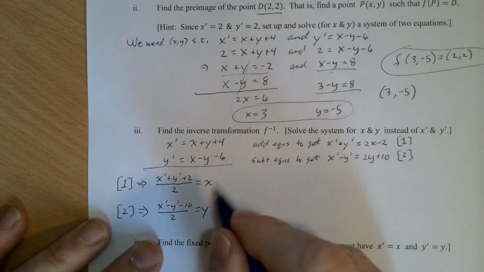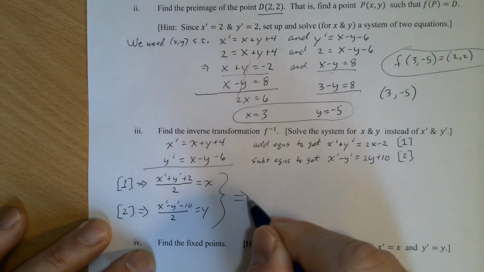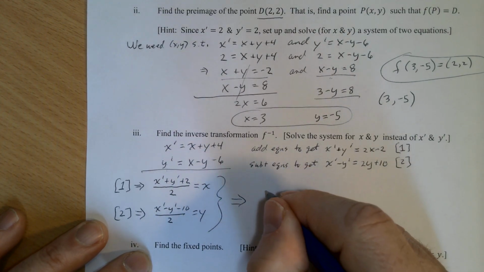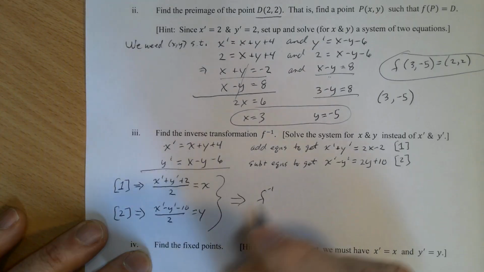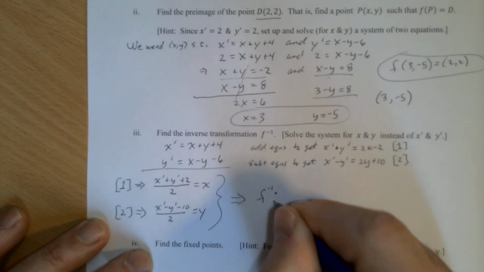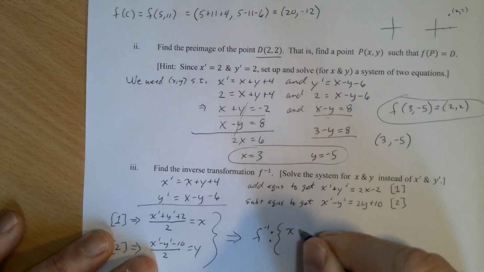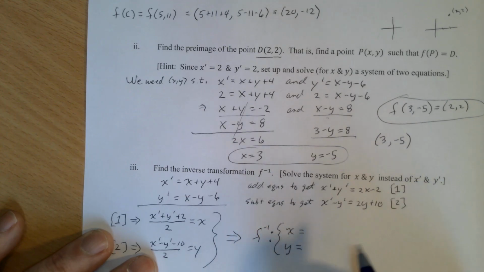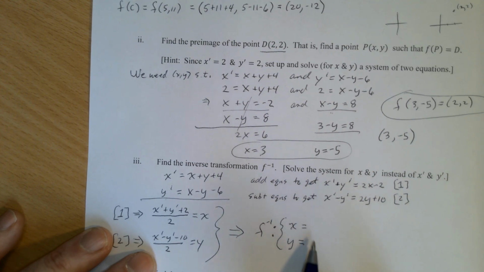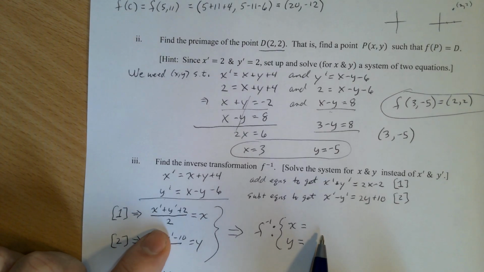So we could write it like this. From all of this, we would get f inverse is the function x equals y equals, and then we're going to have x prime and y prime functions on the right. Exactly what we have here.